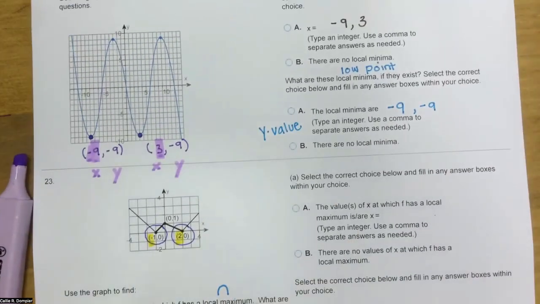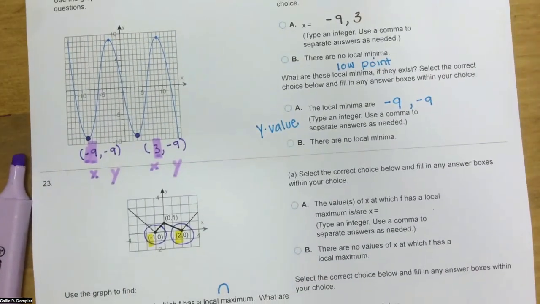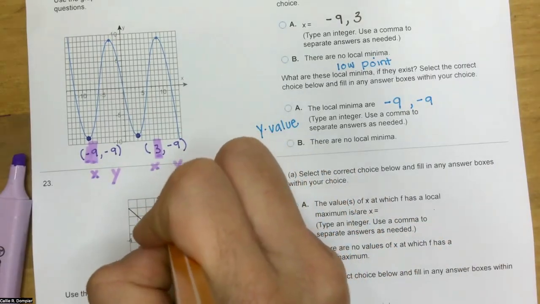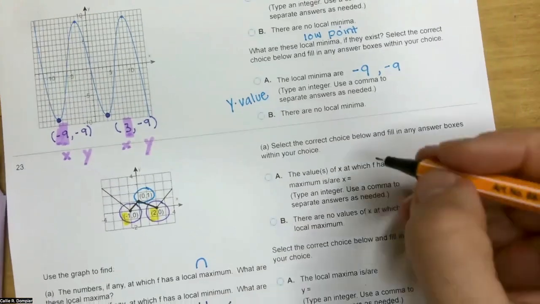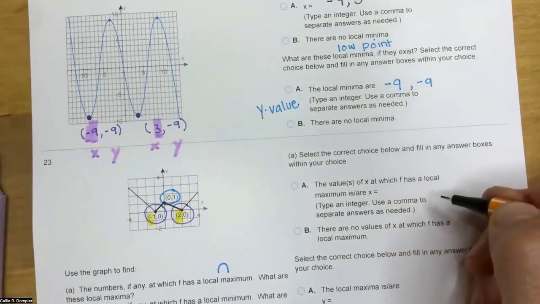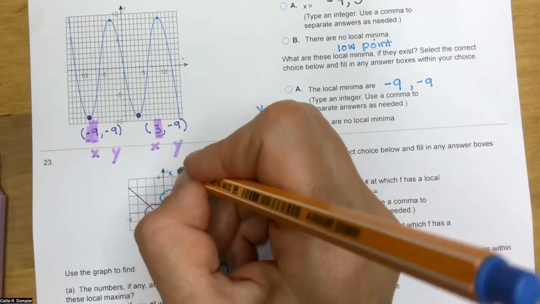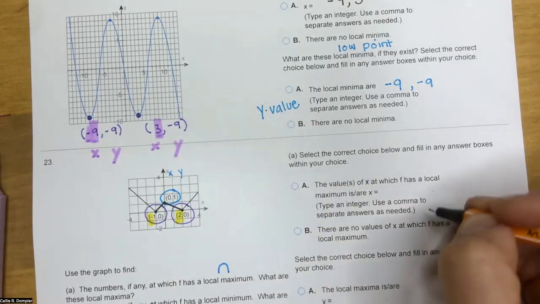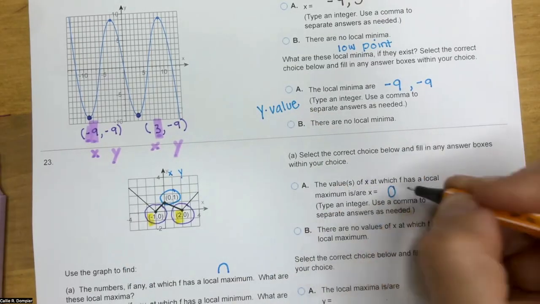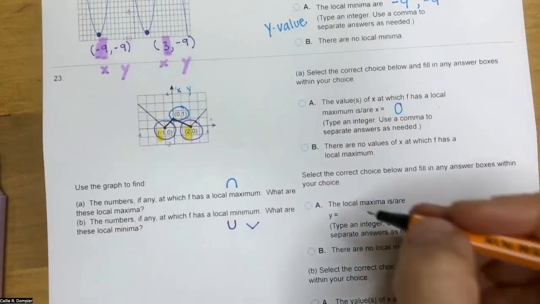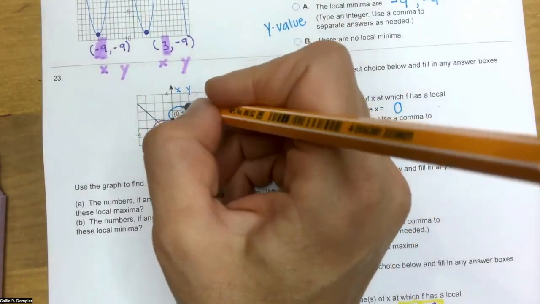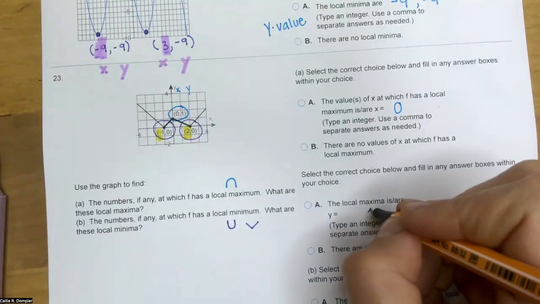Good? Okay, now let's go back up to local maxima. Local maxima, it's going like that. What point is that? That would be the point 0, 1. The value of x at which f has a local maximum, what is the x value of that? The x value of that is 0. The local maxima is, how high up did it go? It went up to 1.